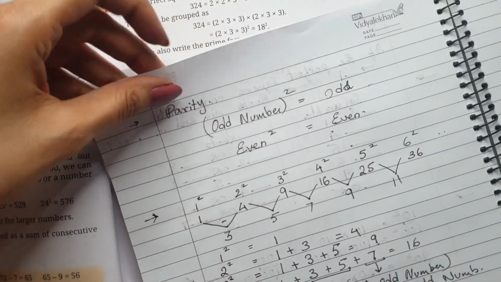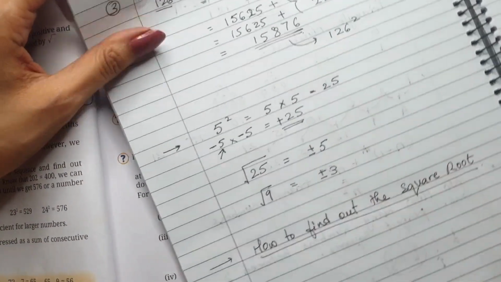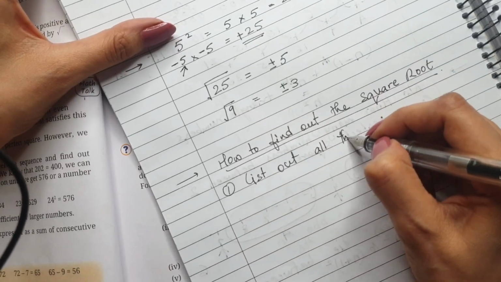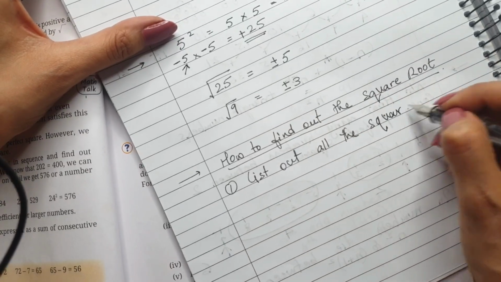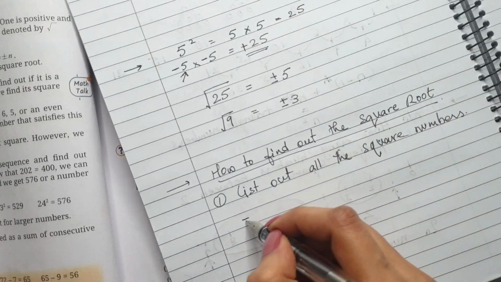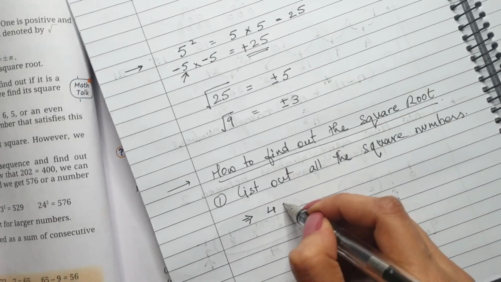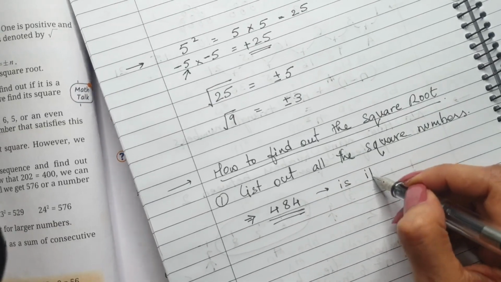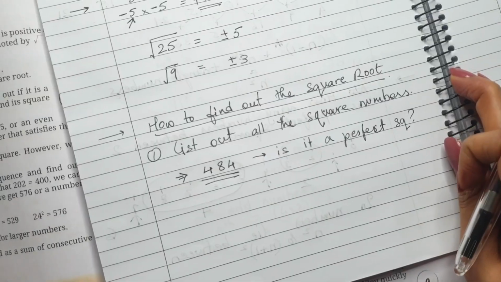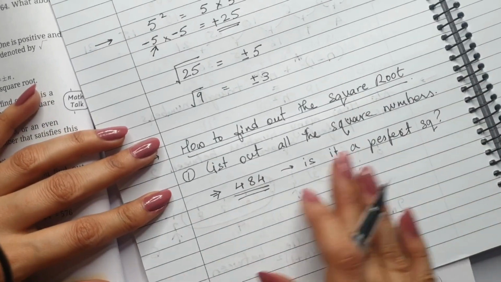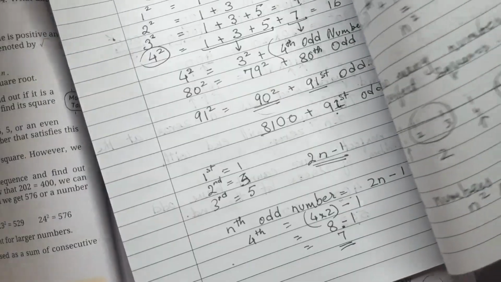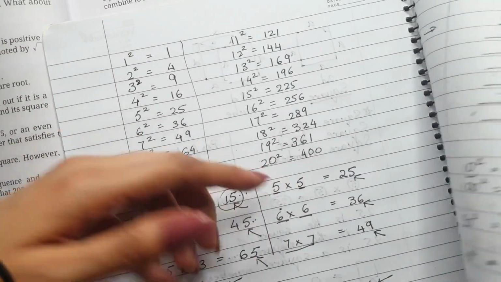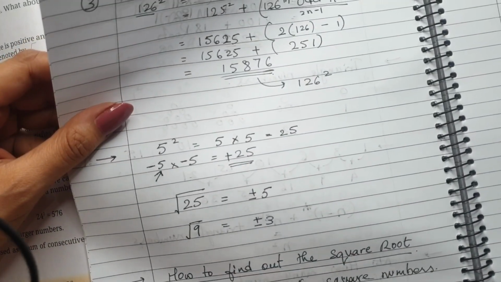So that is the first way of doing it. First way is you list out all the square numbers. So let's say if the question is 484, okay? Is it a perfect square? So the first option is to list them, right? You've already seen that 1 to 20, you know it ends with 400. So you know that it's not less than 20. It has to be more than 20.